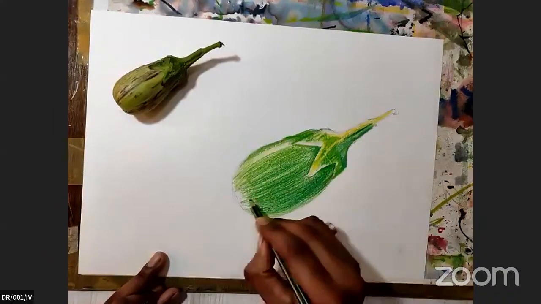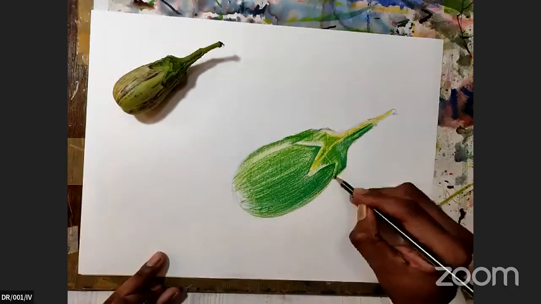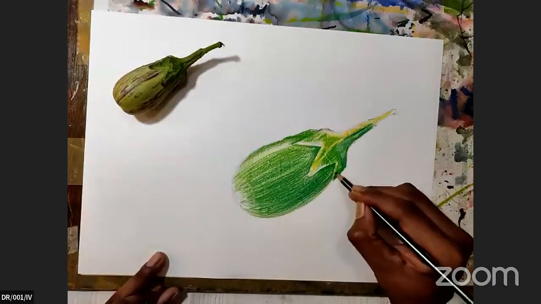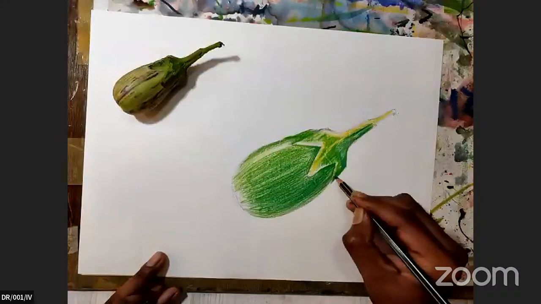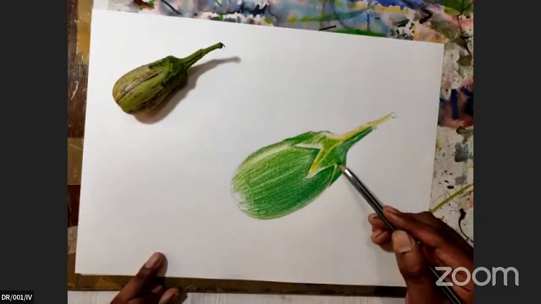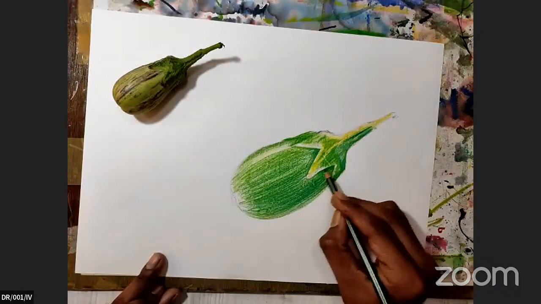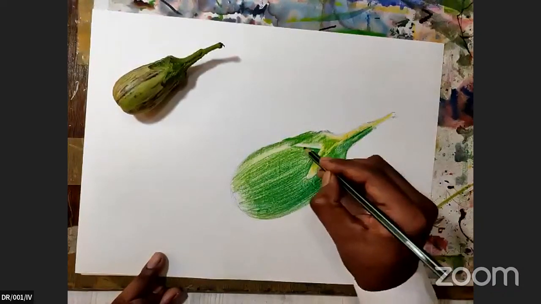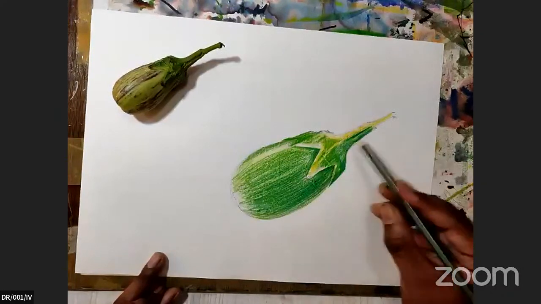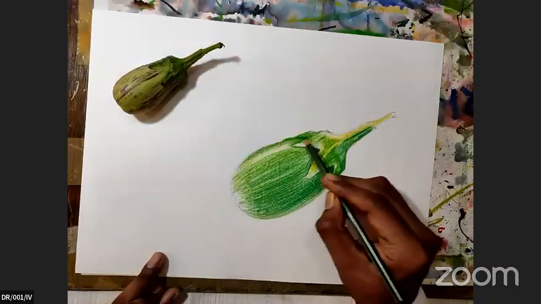This is very interesting. I kept a smooth, light border to differentiate these shapes. Okay.